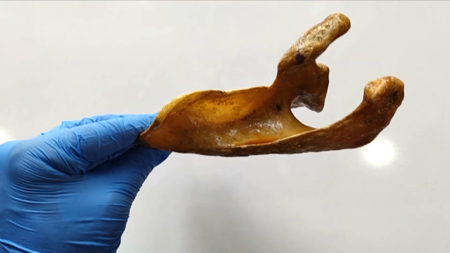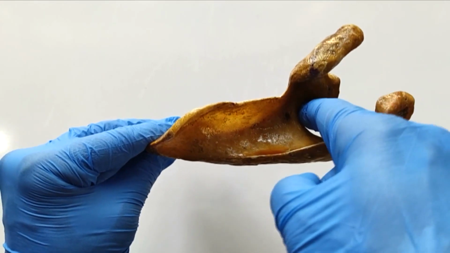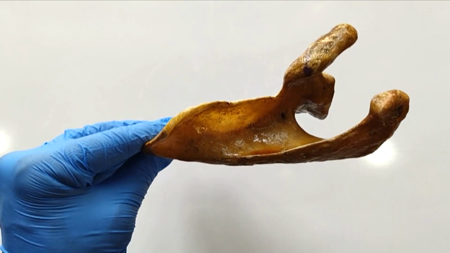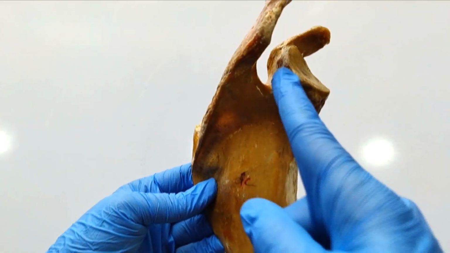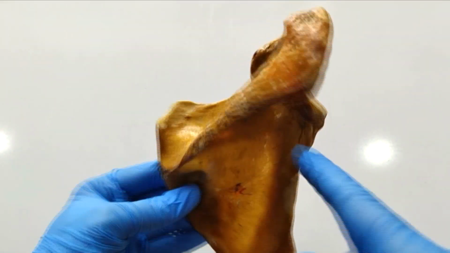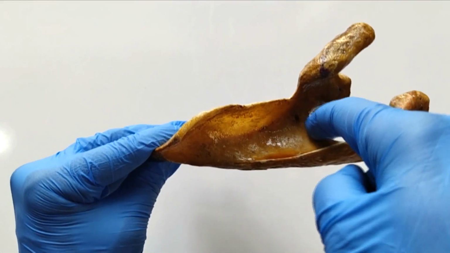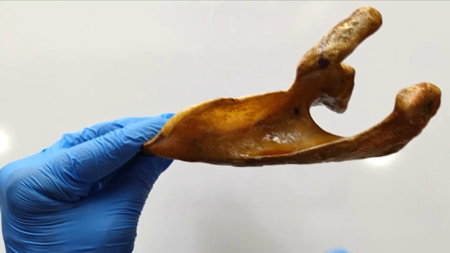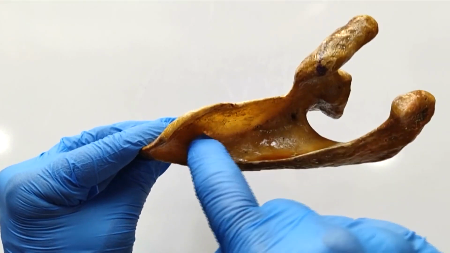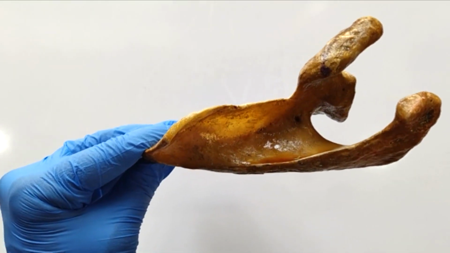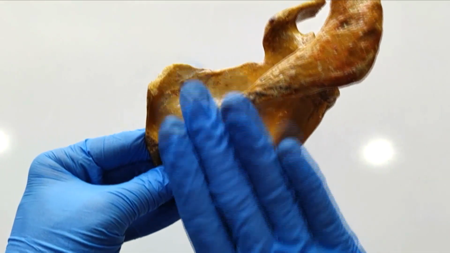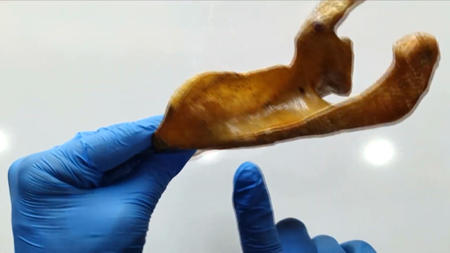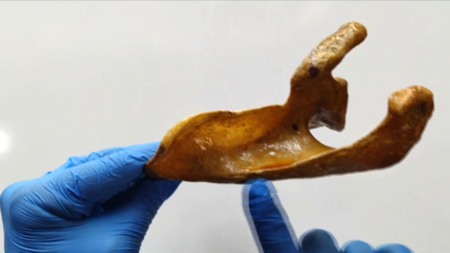You can notice that the lateral border bounds the spinoglenoid notch. So here comes the spinoglenoid notch. The lateral border forms the boundary of spinoglenoid notch. Then here comes the anterior border. The anterior border is fused with the dorsal surface. Then here comes the posterior border.